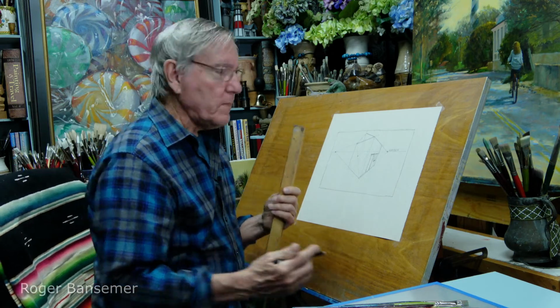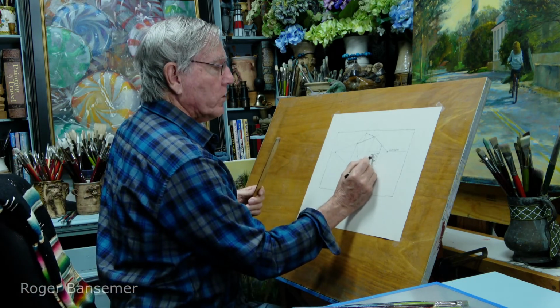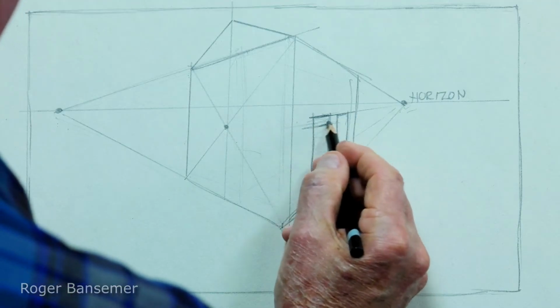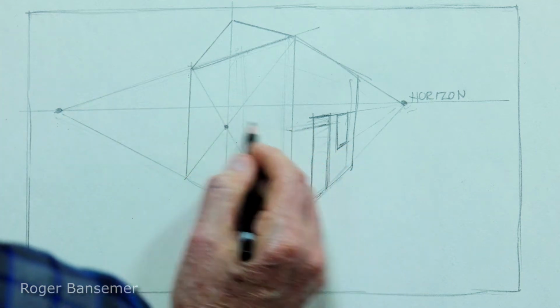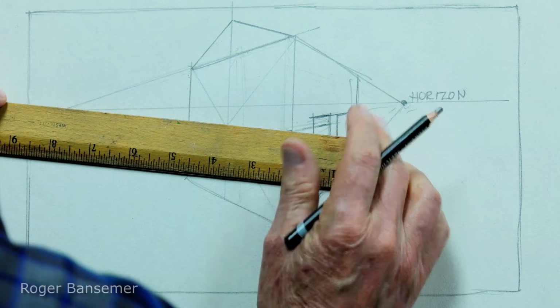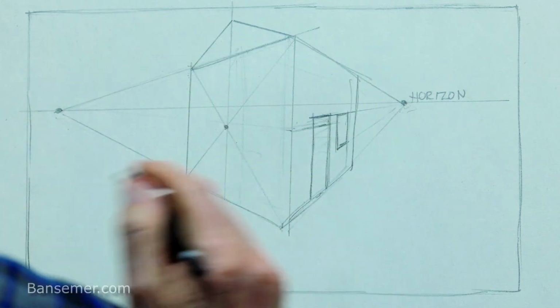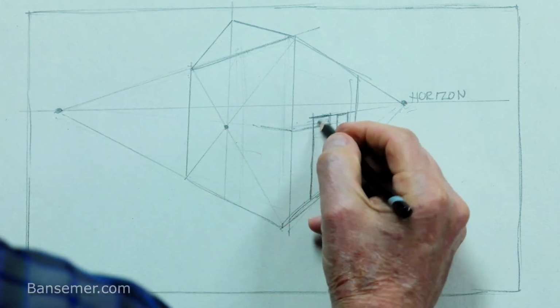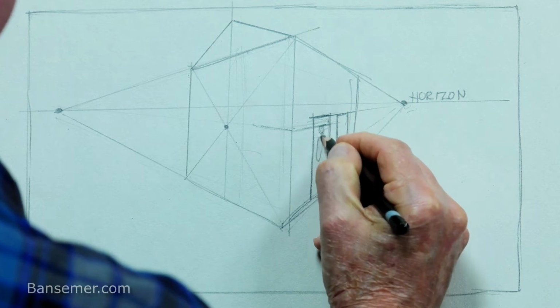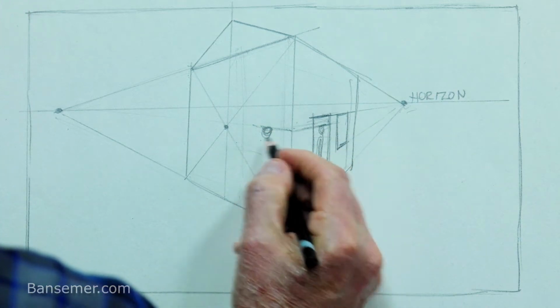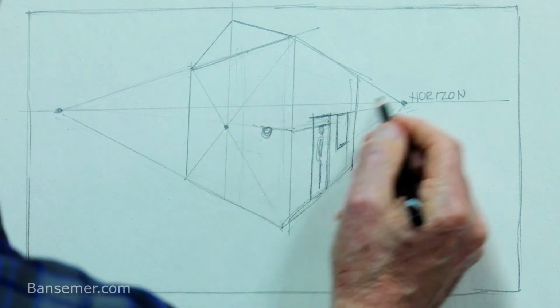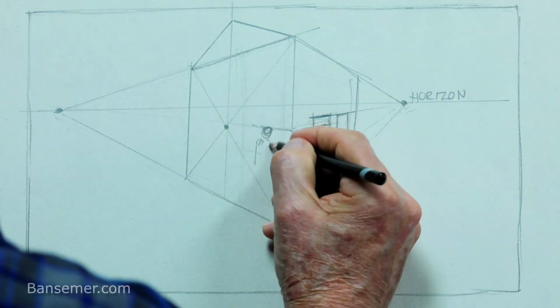So what if I want some people in here? Okay, well, here's a door, so maybe a person would be about that tall, but I want the person on this side. So I go over here and back to the vanishing point. And that would give me a person of the same height over here as it is here, just by using those vanishing points one more time.